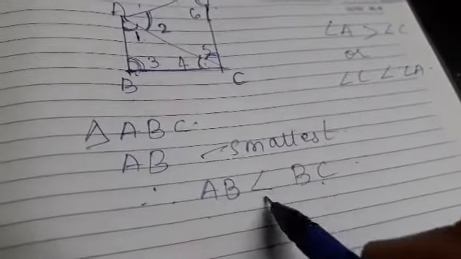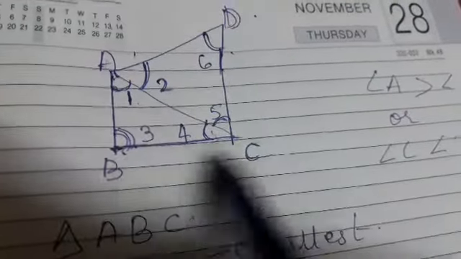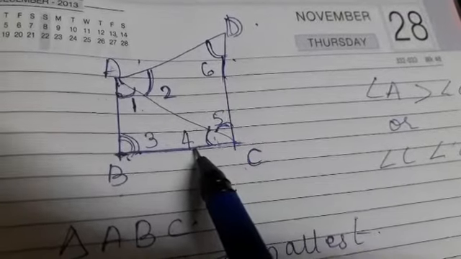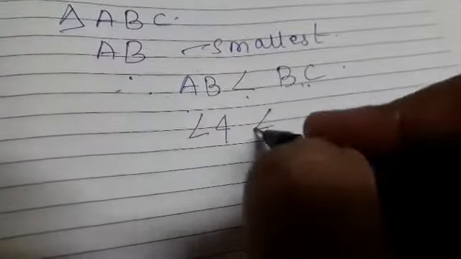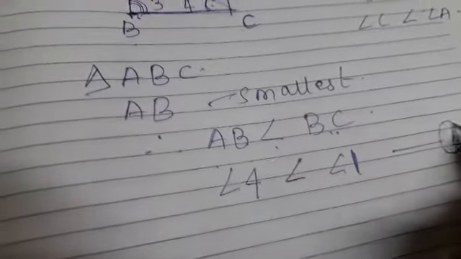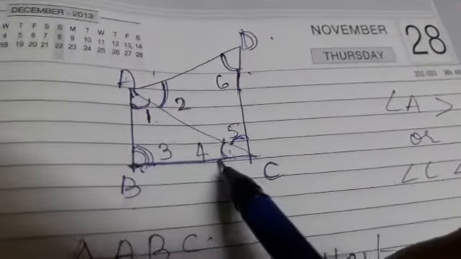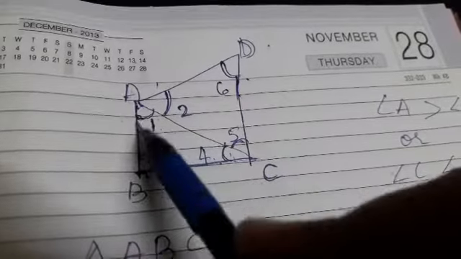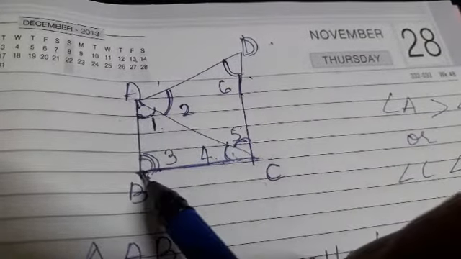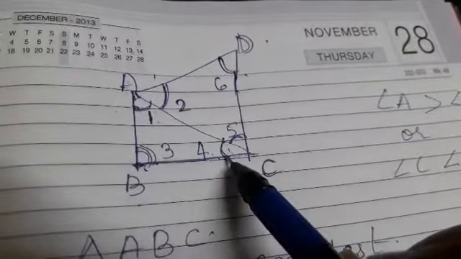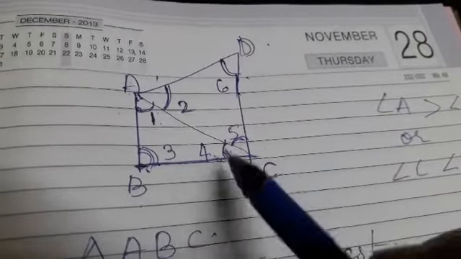When AB is less than BC, it means angle 4, right? Angle 4 is less than which angle? Angle 1. This is the first condition. Angle 4 will be less than angle 1 because this is a smaller side. If this is a smaller side, the angle opposite to the smaller side is always smaller. Now this is smaller, this is greater, this is first part.